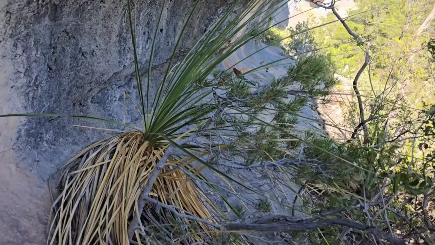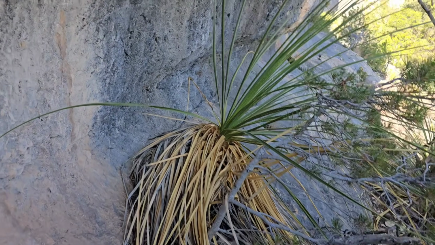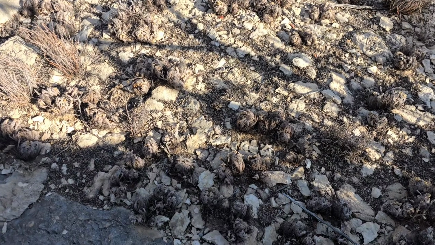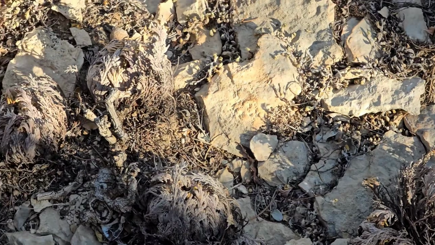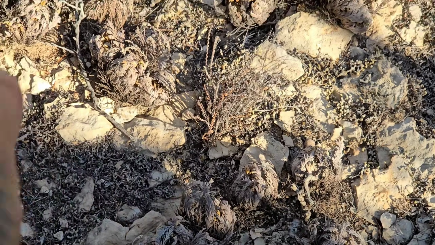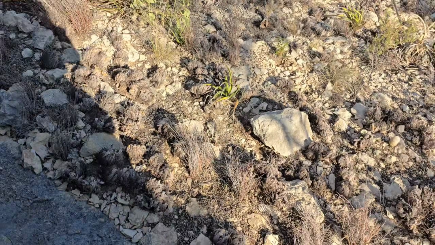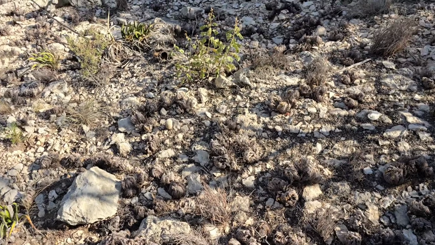Some nice stuff. Dasylirion. How are we going to get through here? Probably just shimmy on through. Look at all the Selaginella. All of that. God, it's got to look great after a rain. Oh, because all these little brown curled up things will be green. Selaginella lepidophylla.